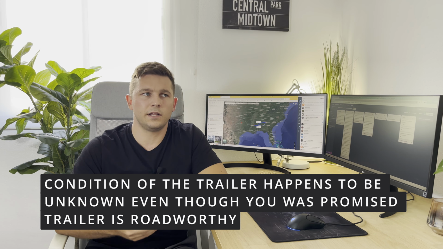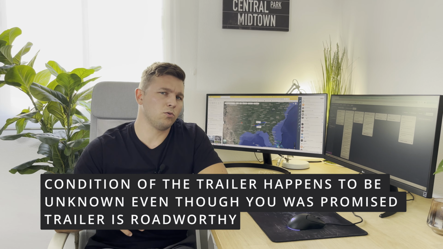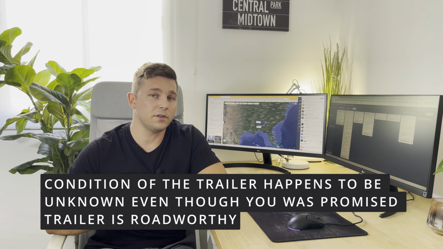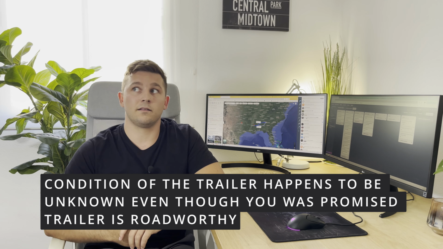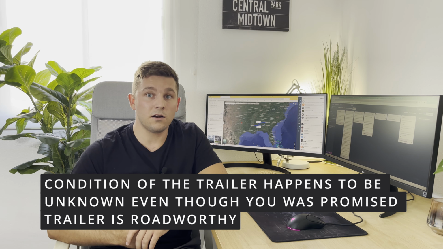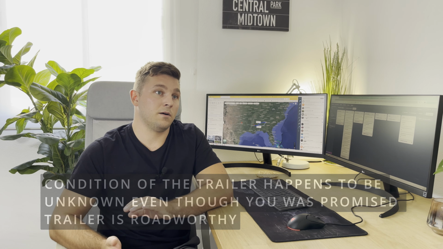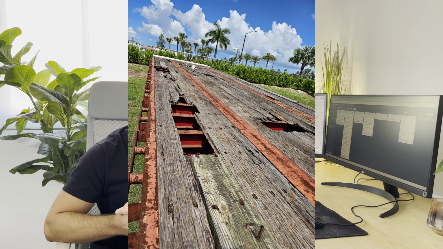Now, another thing: when you ask the customer, hey, what is the year of the trailer? They say, you know what, I don't know, but it shouldn't be older than 5 years, just for example. But it happens a lot that you show up to the pickup location and it appears that the trailer is 10 years old, or even worse, it's in really bad condition, with holes in the roof, fully worn damaged tires, airbags that are not intact, and stuff like that. A lot of things you might be facing when picking up the trailer.